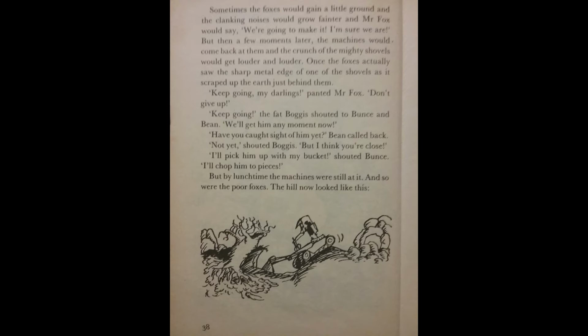"Keep going, my darlings," panted Mr. Fox. "Don't give up." "Keep going," the fat Bogus shouted to Bounce and Bean. "We'll get him any moment now." "Have you caught sight of him yet?" Bean called back. "Not yet," shouted Bogus, "but I think you're close." "I'll pick him up with my bucket," shouted Bounce. "I'll chop him to pieces."